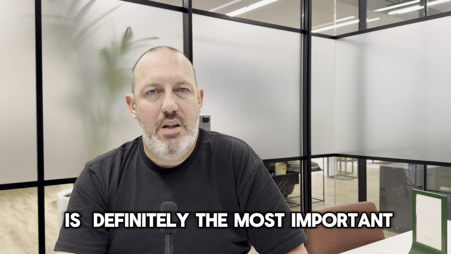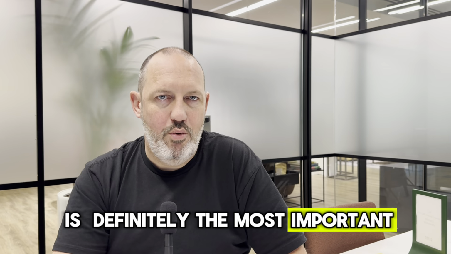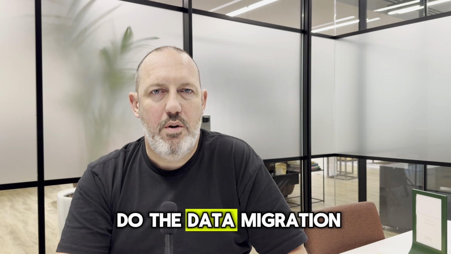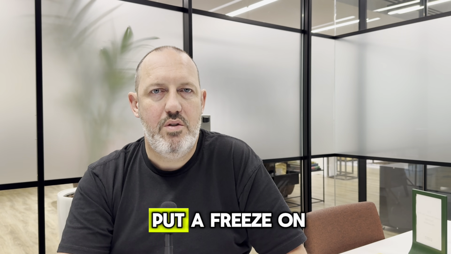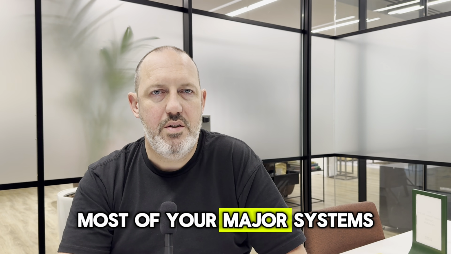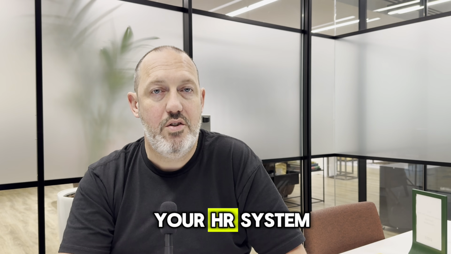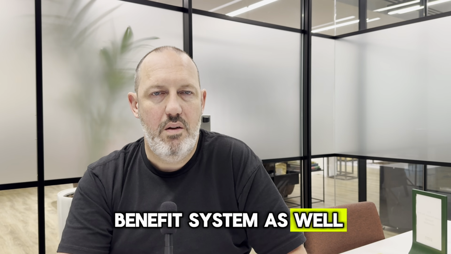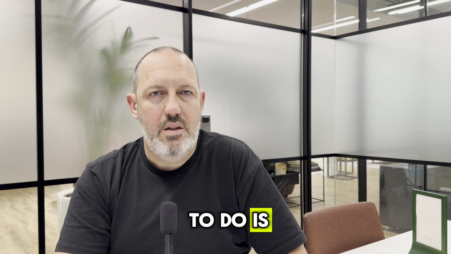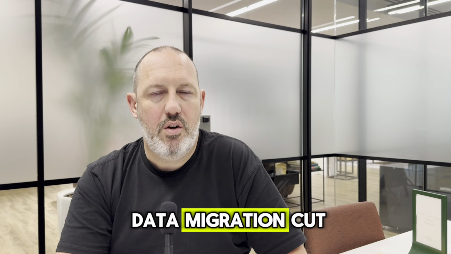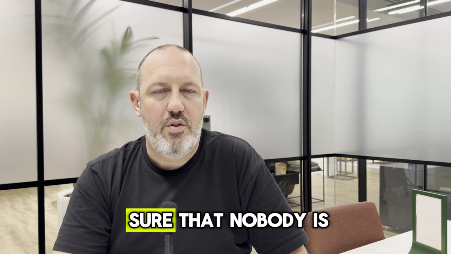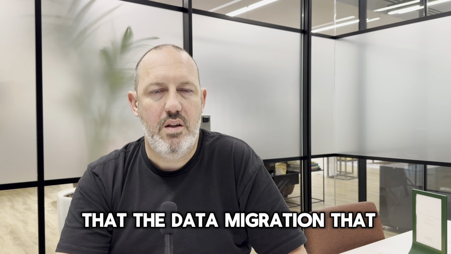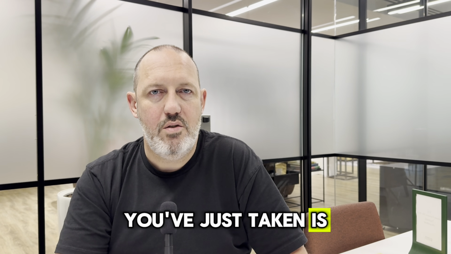So the next bit is definitely the most important. It's the system freezes. So before you can do the data migration, you actually need to put a freeze on most of your major systems. So that will be your HR system, definitely, your time and benefits system as well. Because when you take that data migration cut, you need to make sure that nobody is then making changes in your HR system, because that will mean that the data migration that you've just taken is already out of date.